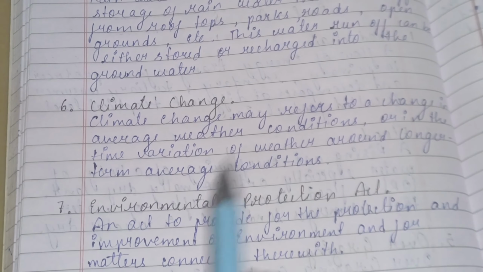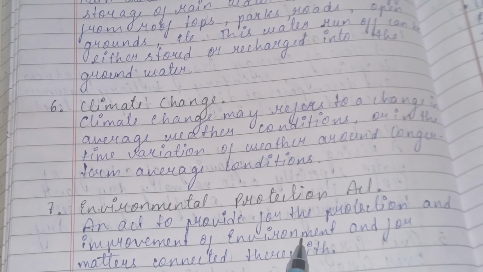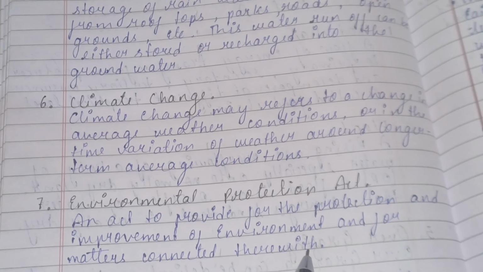Environmental Protection Act. An act to provide for the protection and improvement of environment and for matter connected therewith.